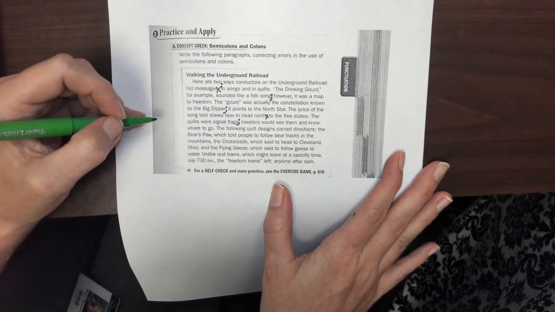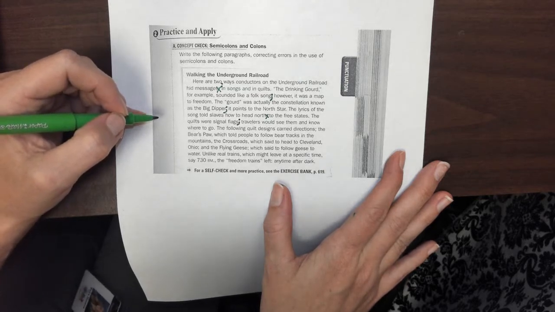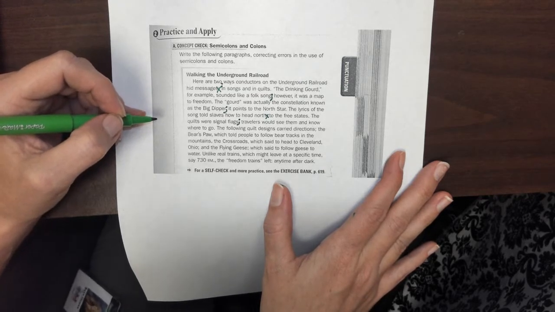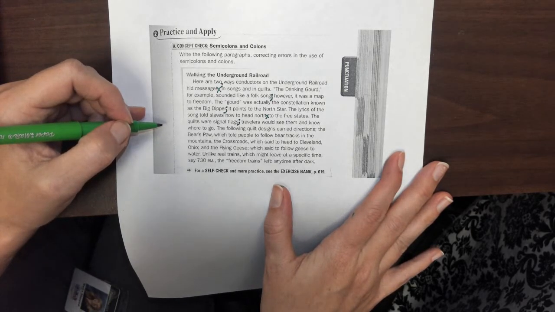The following quilt designs carried directions. The bear's paw, which told people to follow bear tracks to the mountains. The crossroads, which said to head to Cleveland, Ohio. And the flying geese, which said to follow geese to water.